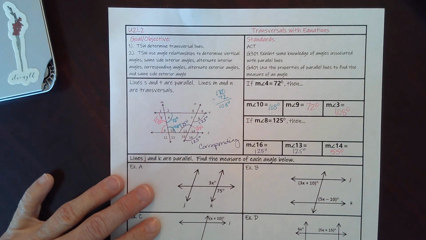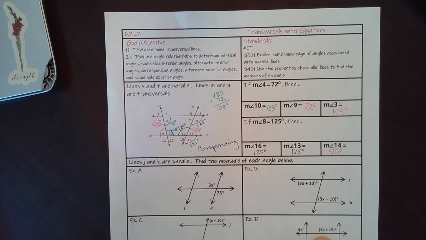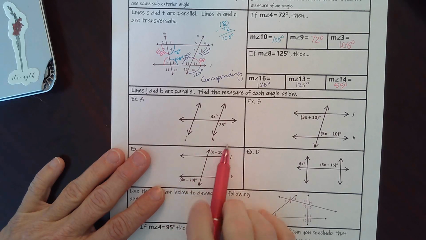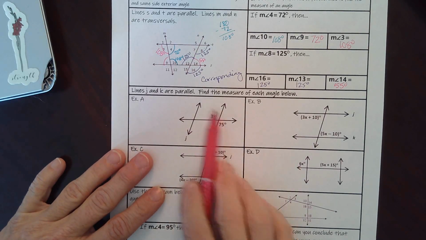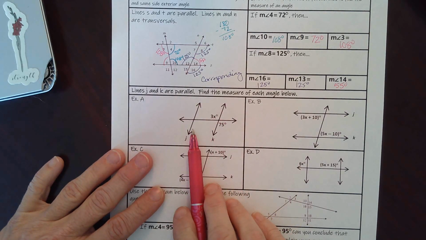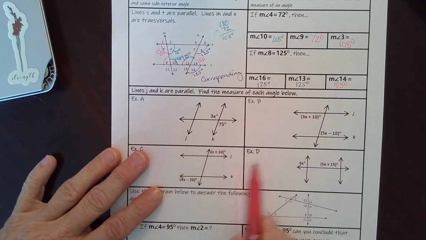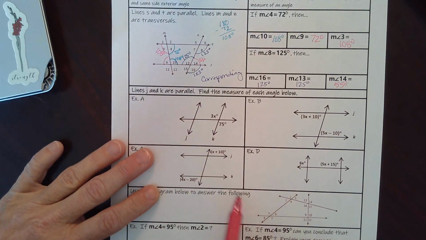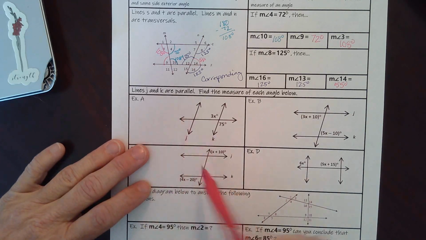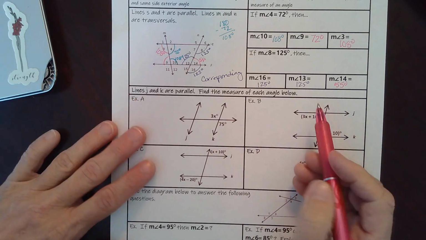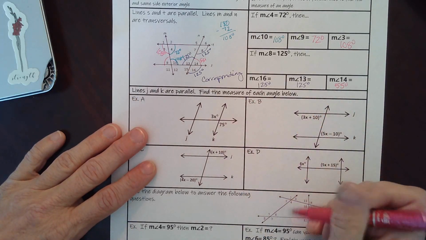Okay, so now moving on to our next section. Again, we're going to be remembering and using our relationships between angles that are formed by parallel lines and a transversal to find angle measures. So here we're told that lines J and K are parallel, and I want us to find the measure of each angle below.